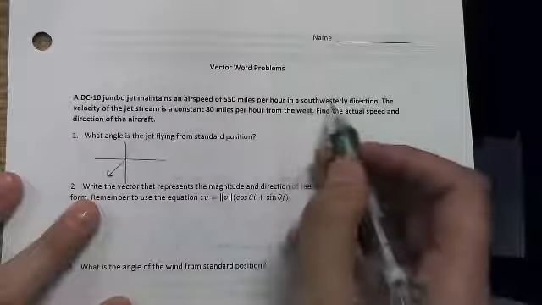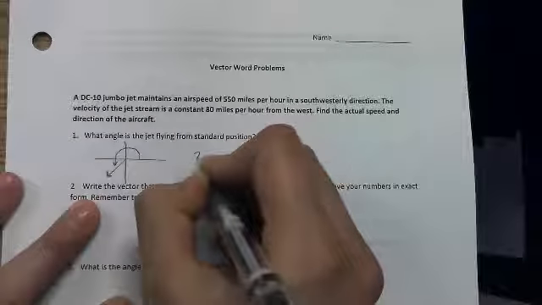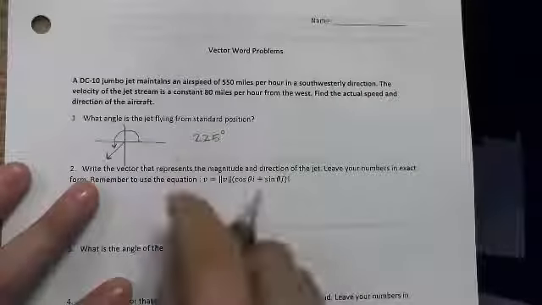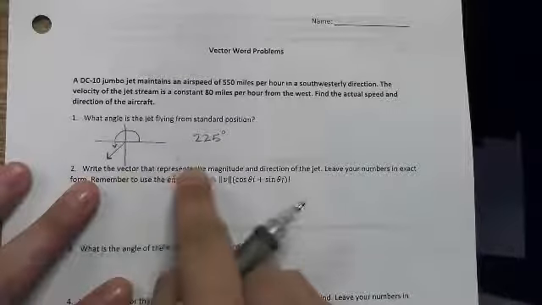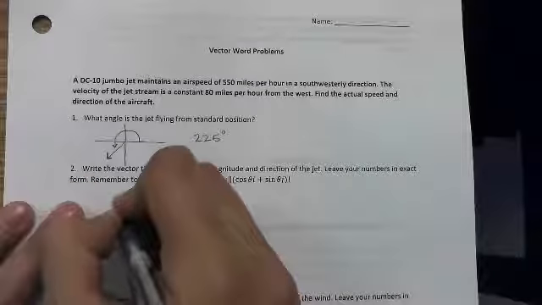Alright, so if we have the plane flying in the southwesterly direction, that would be 225. Okay, so we want to write the vector that represents the magnitude and direction of the jet. So I'm going to write vector for jet.